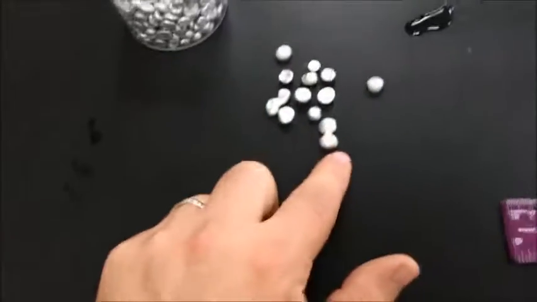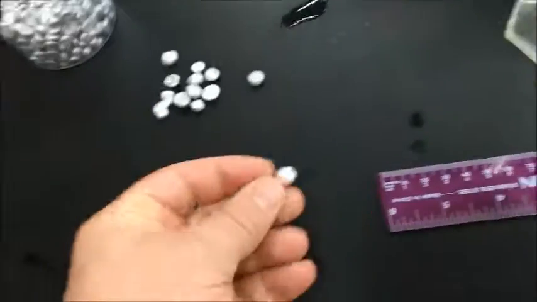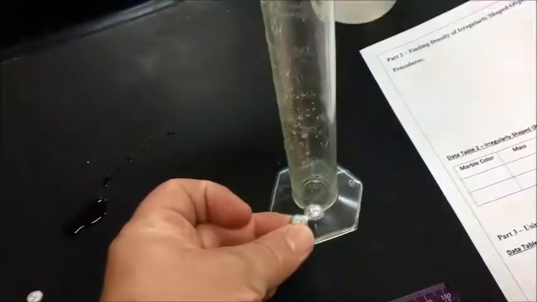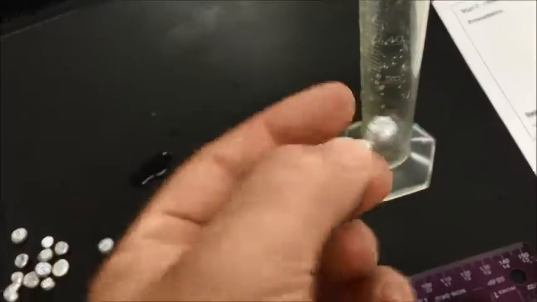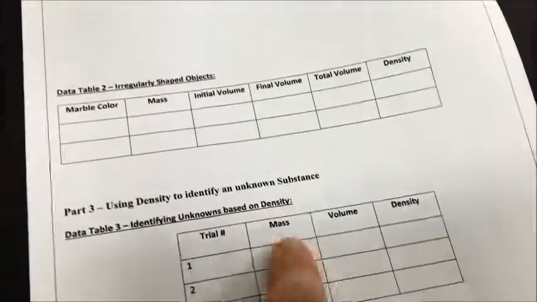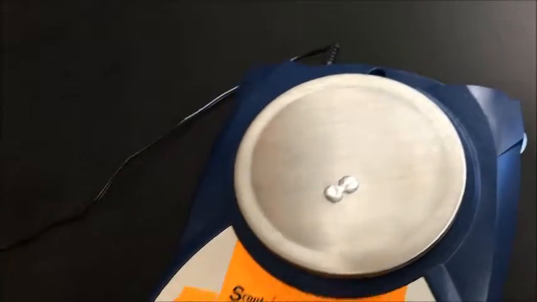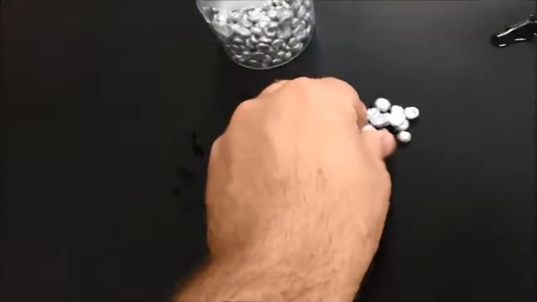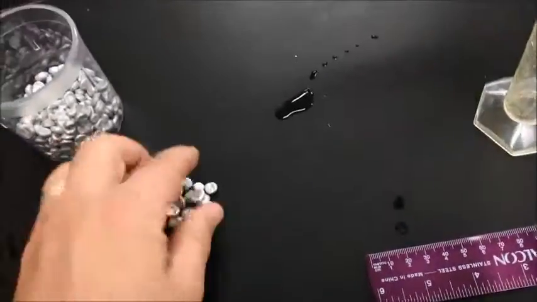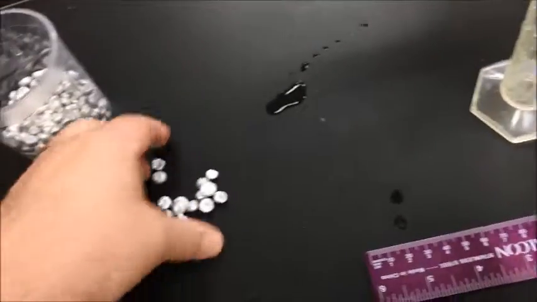So notice you'll probably have to find the volume of these things using displacement. Okay, they're not regularly shaped. So you'll have to find the volume through displacement. The mass, make sure you mass them before you find their volume. You don't want to be massing the water. And I suggest when you do your unknown to get a few pellets, not just 1 or 2. The volume might be too small to measure. So get a few pellets, a small pinch, let's say, to do the mass and volume on.